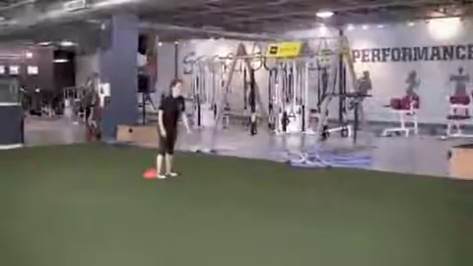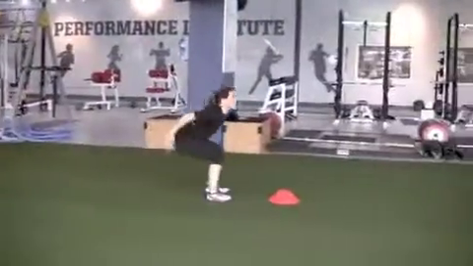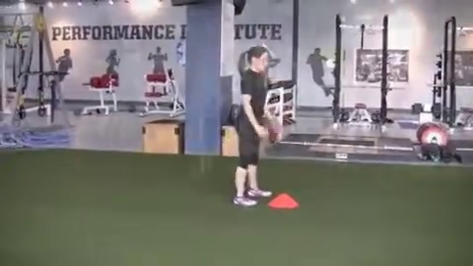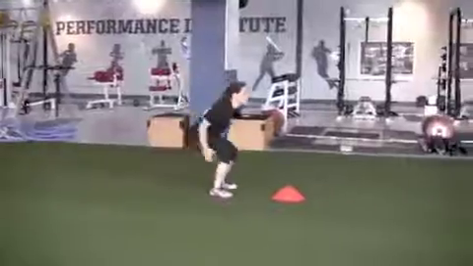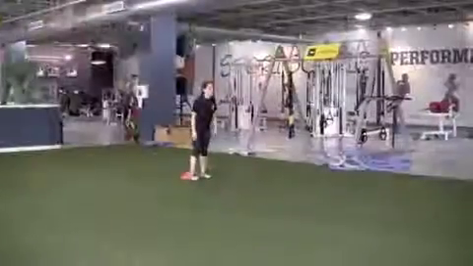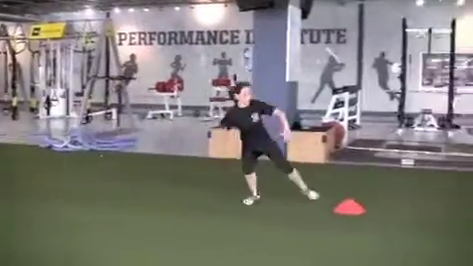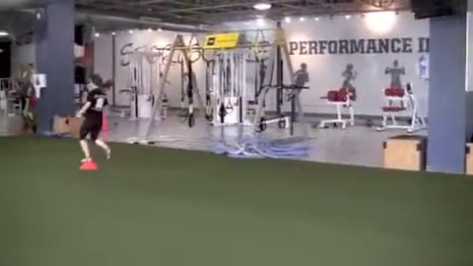We can have her sprint in, come to that complete stop. We can have her sprint in, do a stop jump, which is also going to address landing mechanics. We can also have her come in, come to a controlled stop or decelerate, and then pivot and turn around.